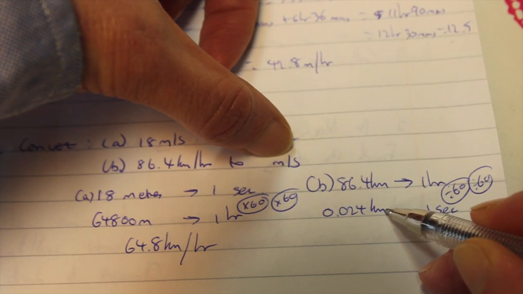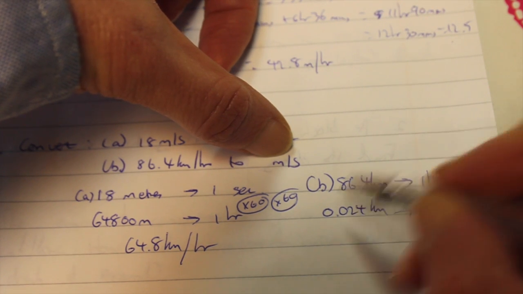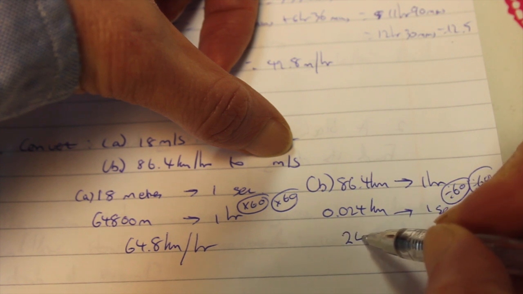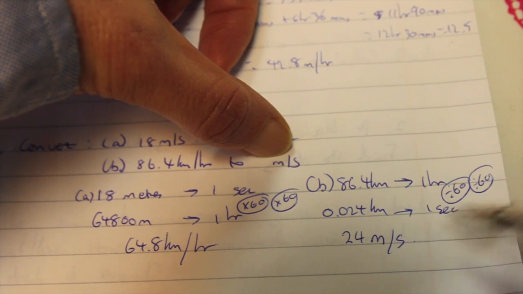And I need to get my seconds correct. I need to put this into metres. To change kilometres into metres, you times it by 1,000. So it's 24 metres per second.